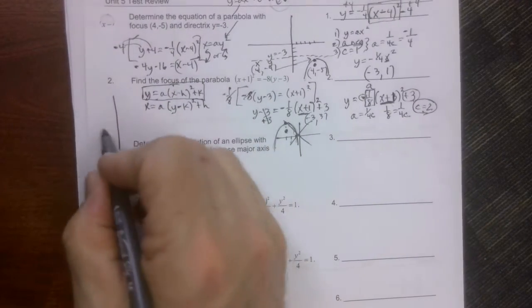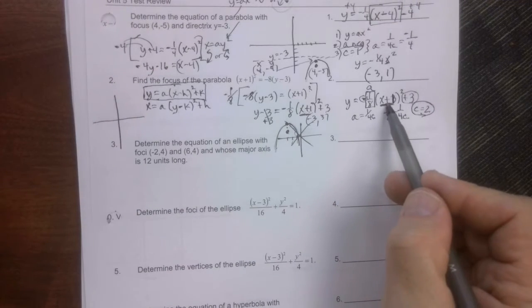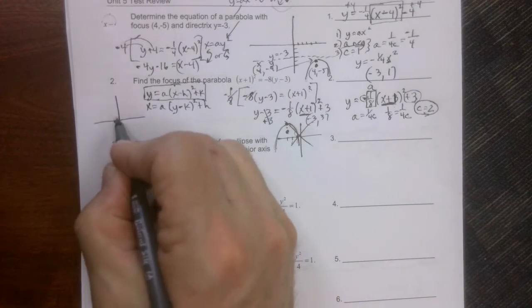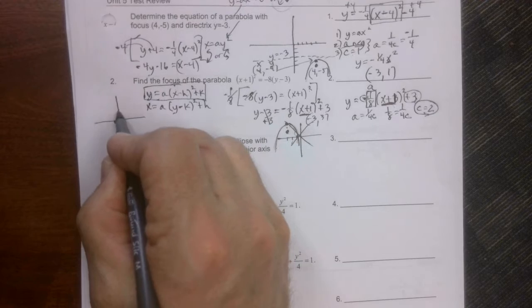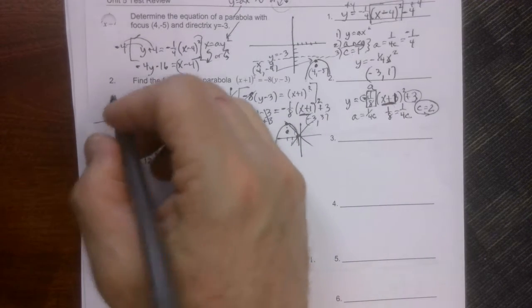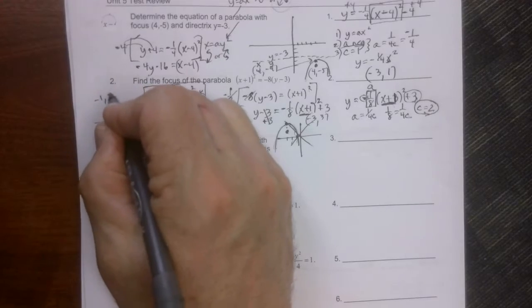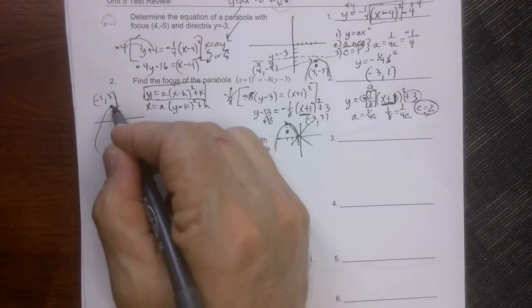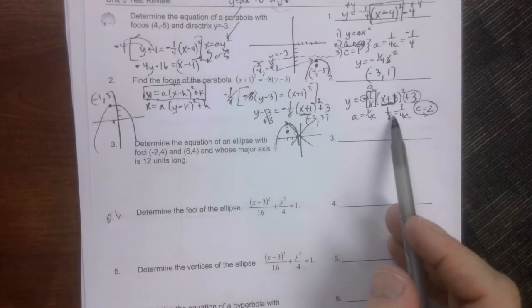And so we would have to go over here, and we'd say, all right, left 1 up 3. So left 1 up 3. And there it is. And so that would be -1, 3. And my drawing would be like this. So everything else is the same.